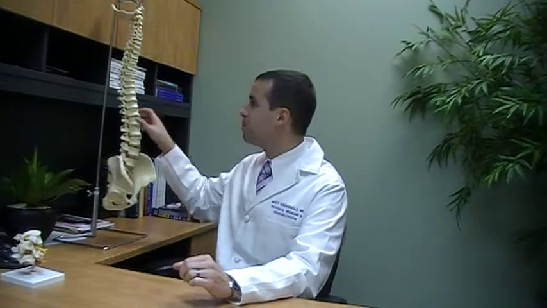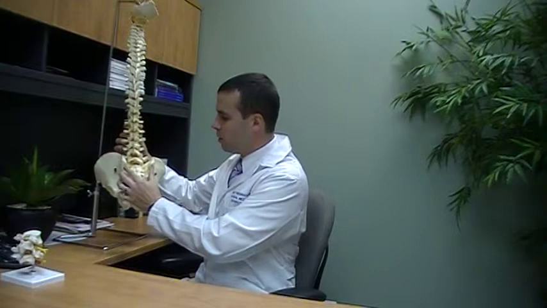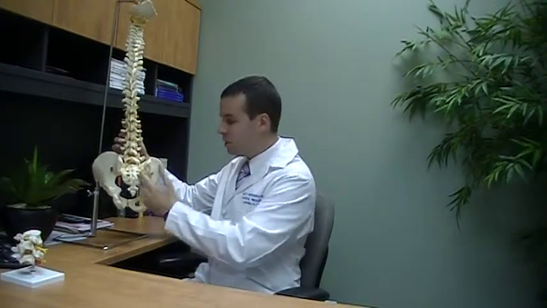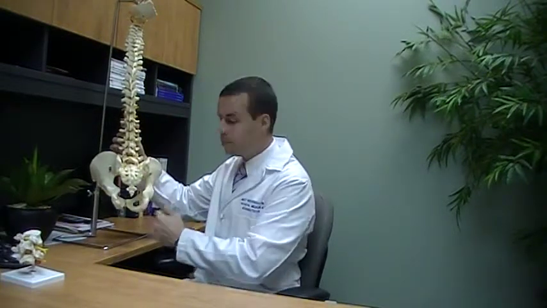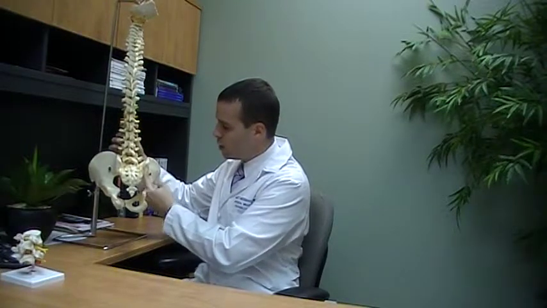Unfortunately, many physicians overlook this joint as a source of pain, but here at Performance Spine and Sports Medicine, it's at the forefront of the treatment for lower back pain because it is such a common source of pain. The sacroiliac joint is formed by the sacrum and the ilium, hence the name sacroiliac joint, and you've got one on each side. The sacroiliac joint is this joint right here.